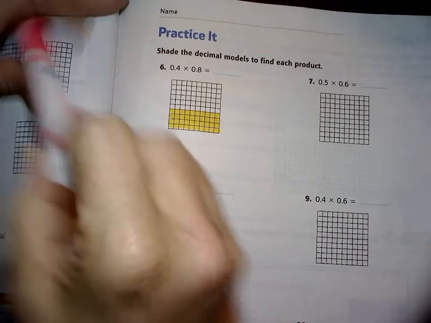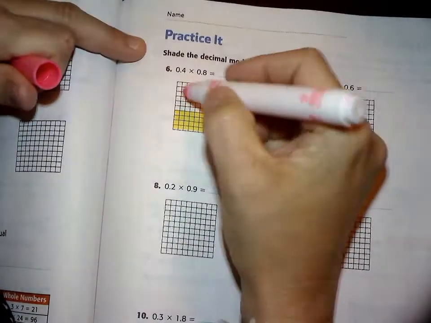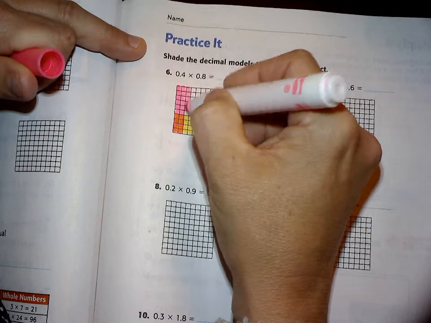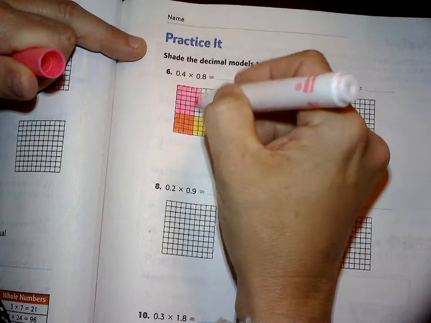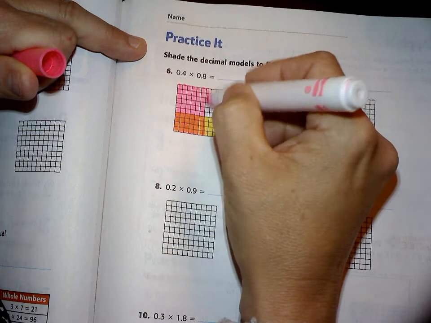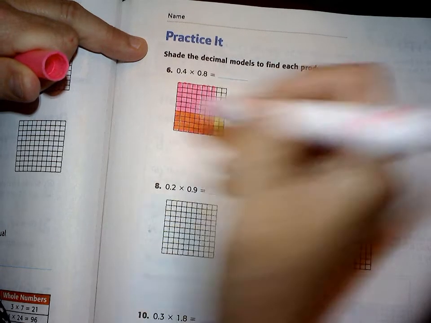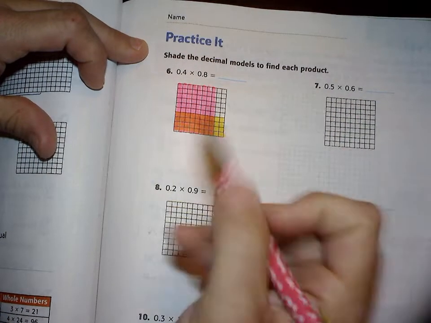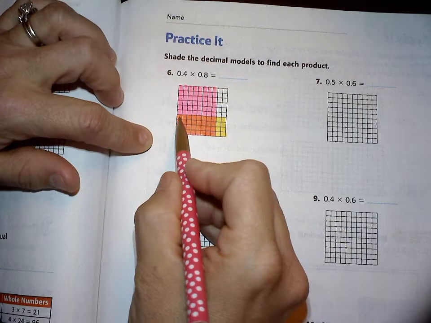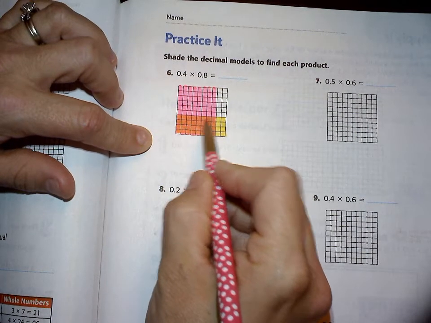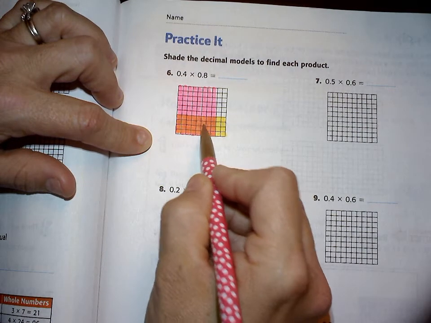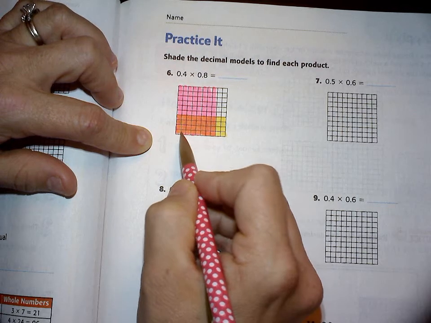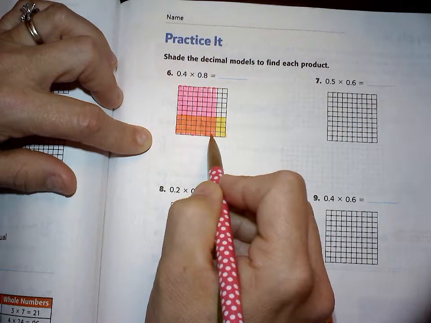And then the other color, we're going to shade 8 of them. 1, and you need to keep them together in a row. 2, 3, 4, 5, 6, 7, 8. Because that's 8 tenths or 80 hundredths, and we just shaded 80 of them. So now we count the overlap. So we count these. 1, 2, 3, 4, 5, 6, 7, 8, 9, 10, 11, 12, 13, 14, 15, 16, 17, 18, 19, 20, 21, 22, 23, 24, 25, 26, 27, 28, 29, 30, 31, 32.